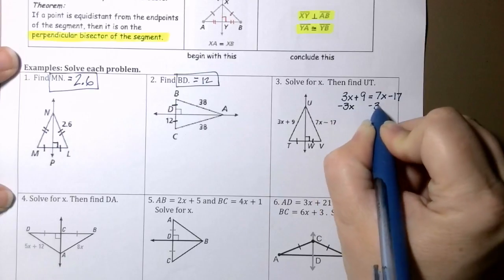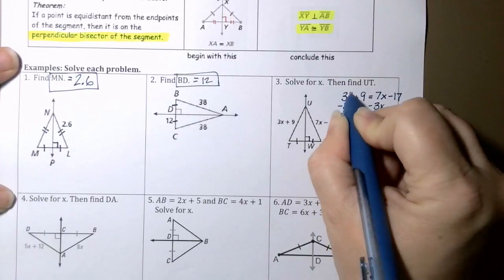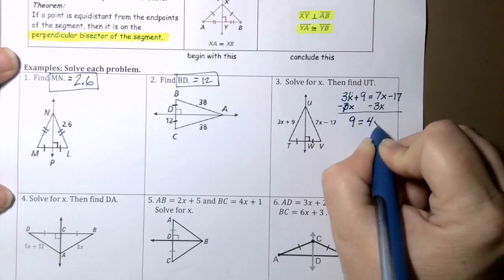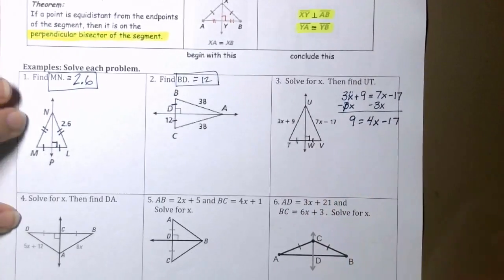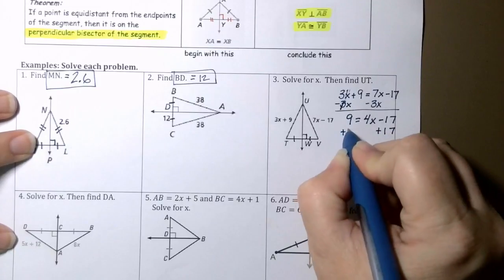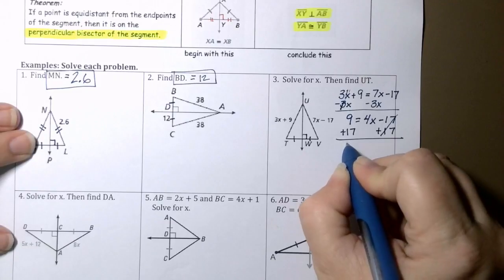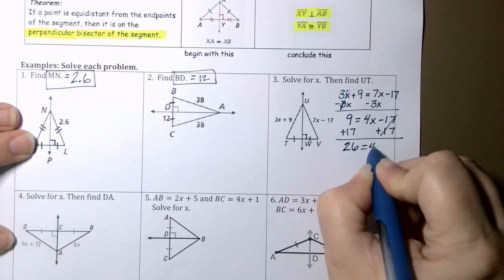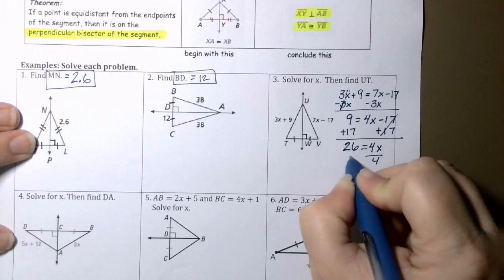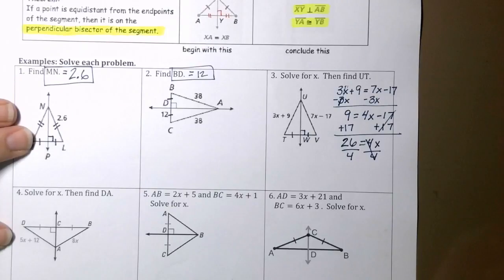Subtract my 3x. 9 equals, what, 4x minus 17. Add 17. 9 plus 17 is what? 26. Divide by 4. What's 26 divided by 4?